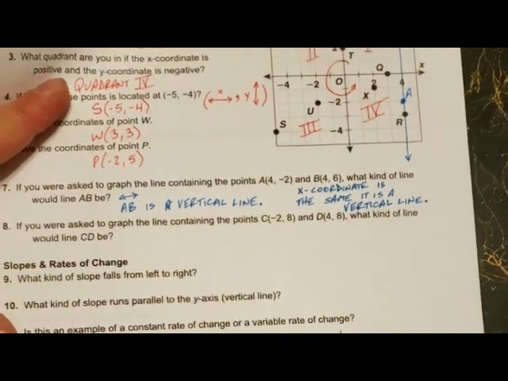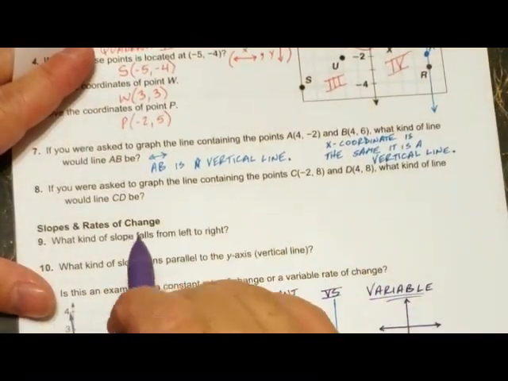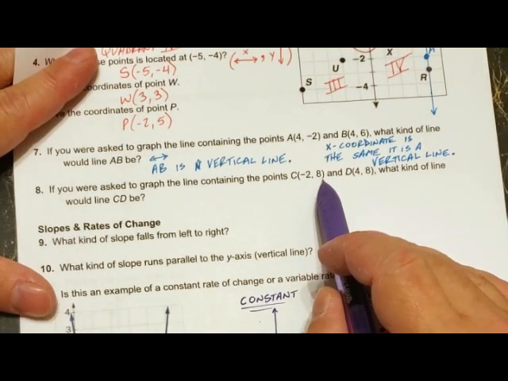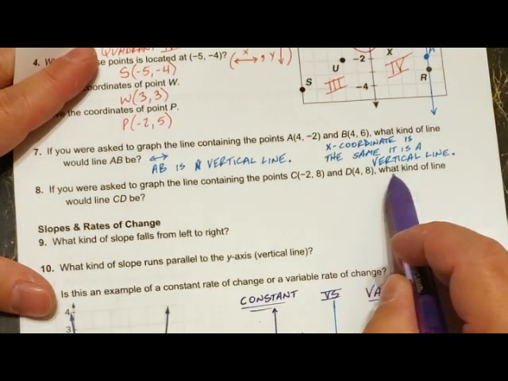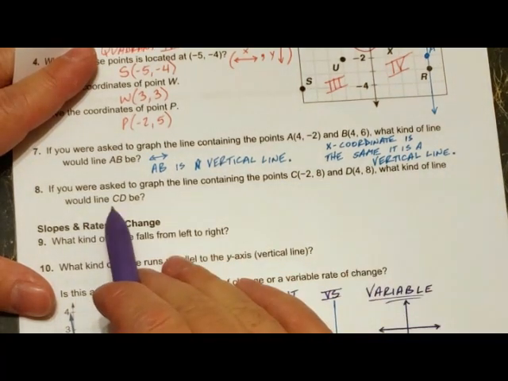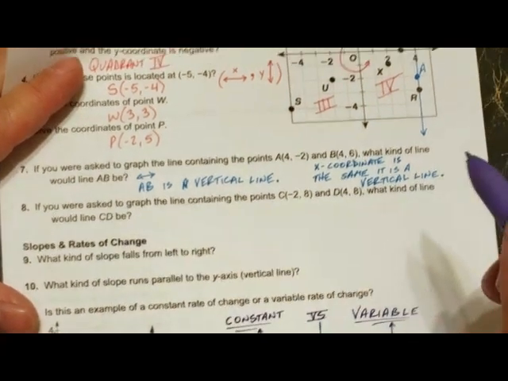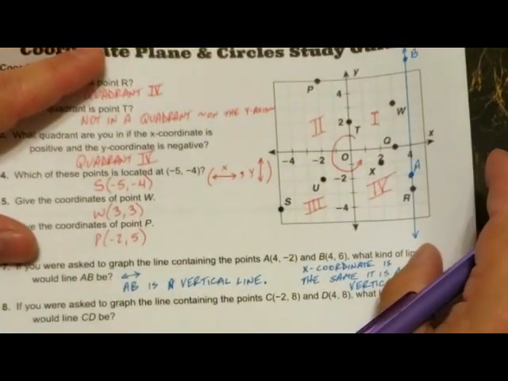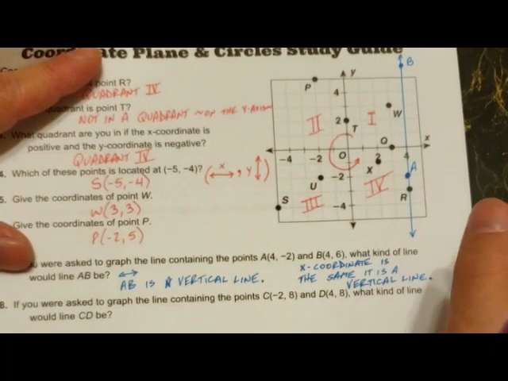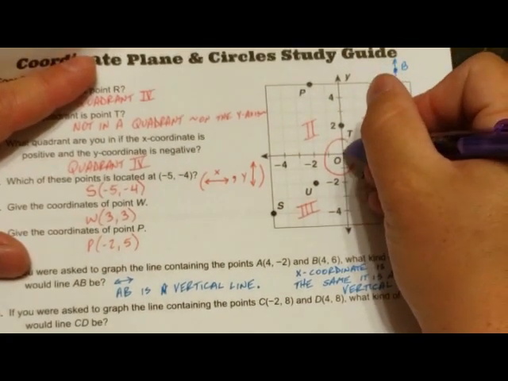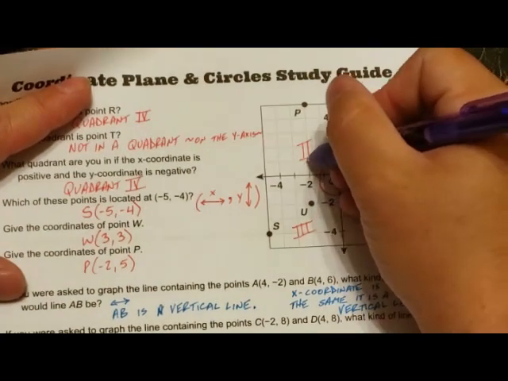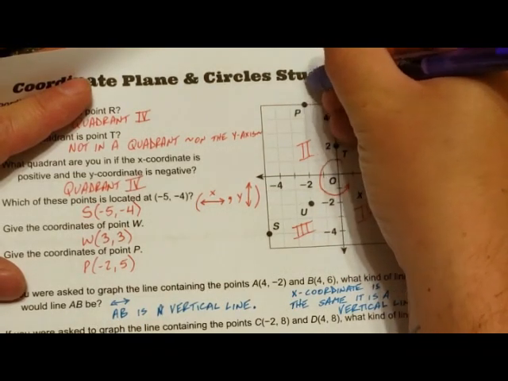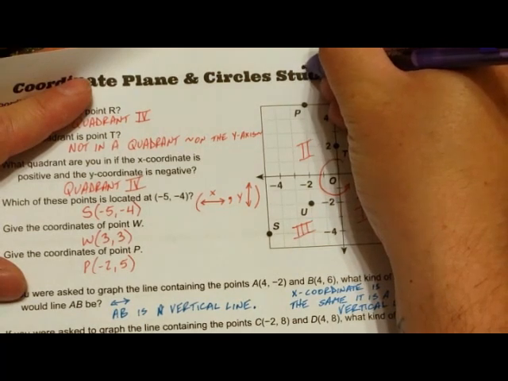Let's do number 8 in purple. If you were asked to graph the line containing points C, -2, 8, and D, 4, 8, what kind of line would line CD be? All right, so C, we're going to run way off the graph here. C, it said, was at -2, 8. So -2, 3, 4, 5, 6, 7, 8 would be about here.